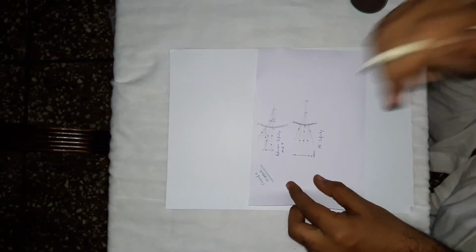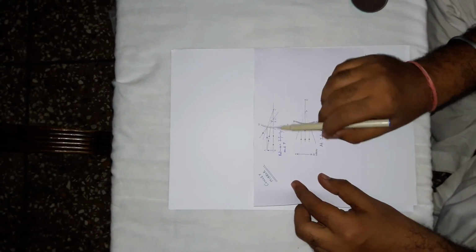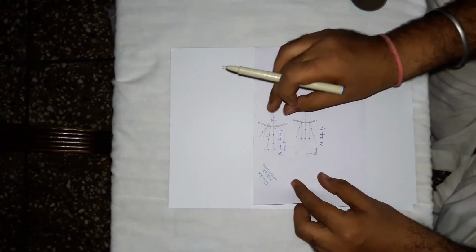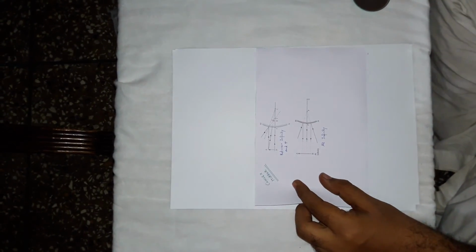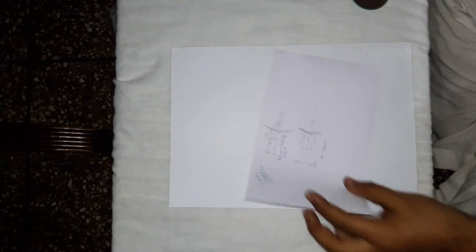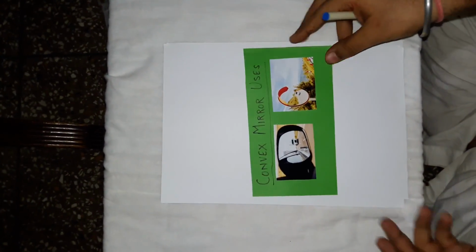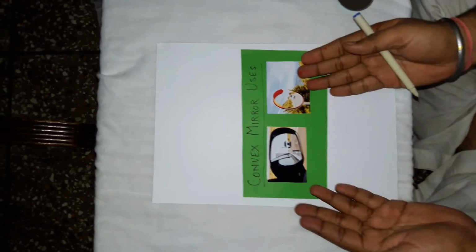Okay, so also for the convex mirror, the image formation is basically of 2 types. First is between infinity and P, where the image forms like this, and the other is at infinity. Convex mirrors are used in vehicles and on streets.